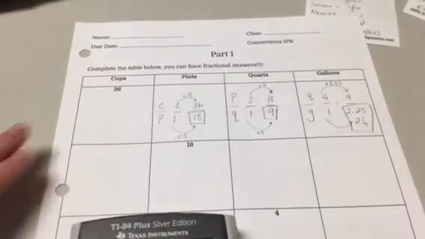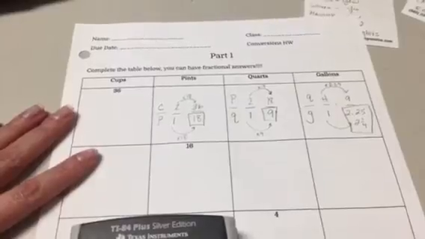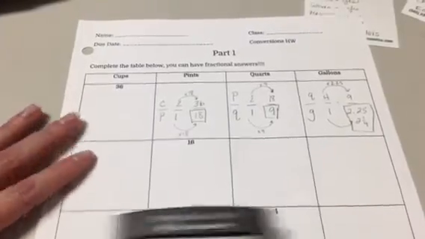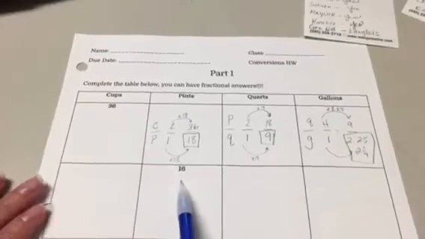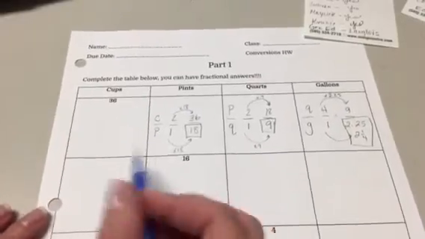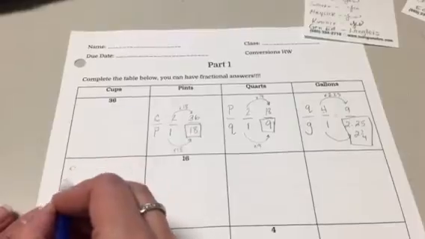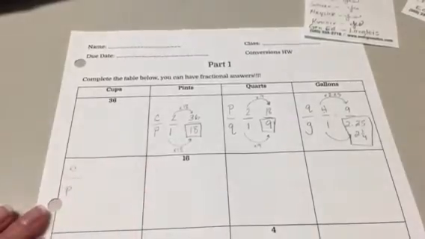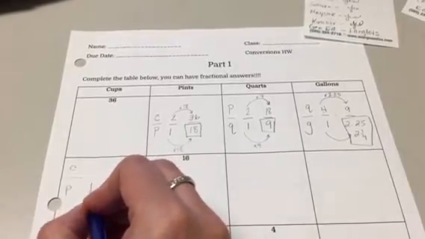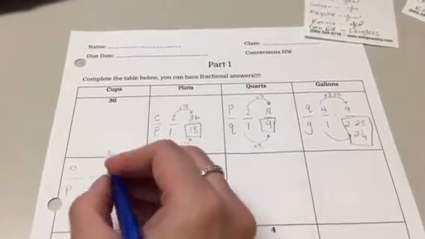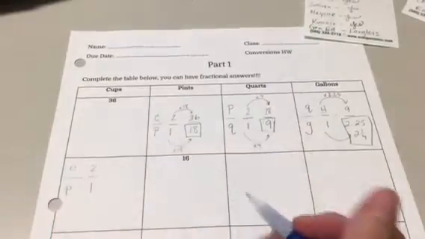Okay, I'm going to do one more row with you, and then I'll leave the other ones for you guys to try. So you can see now they give us pints, and we're going to work backwards. I'm going to compare cups to pints. If I look on Gallonland, I know in 1 pint there's 2 cups.